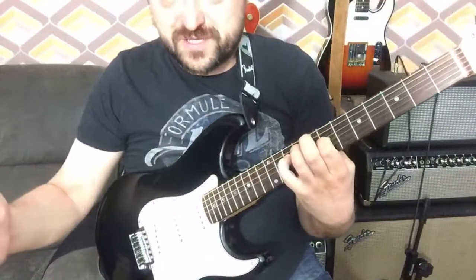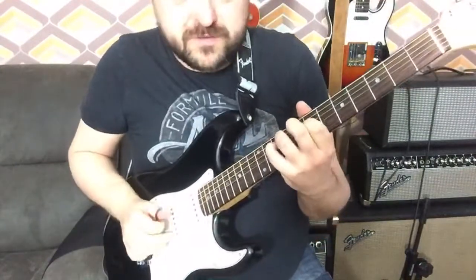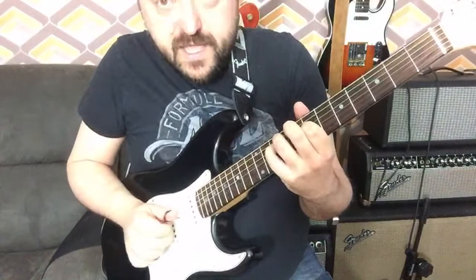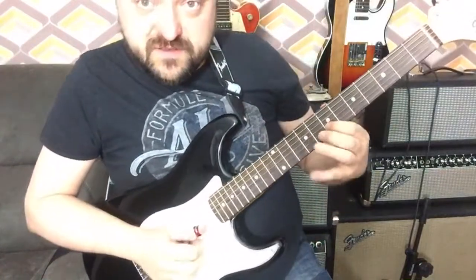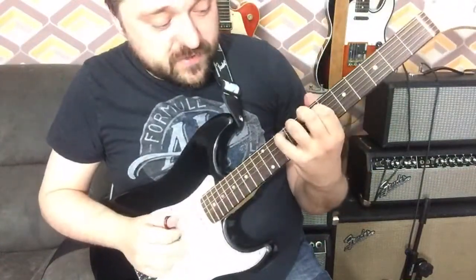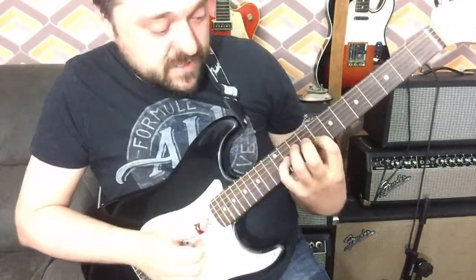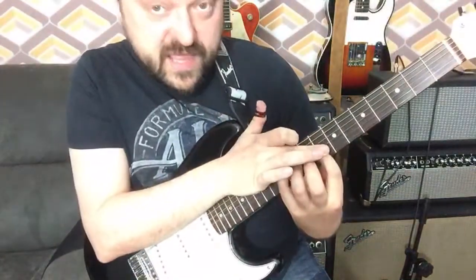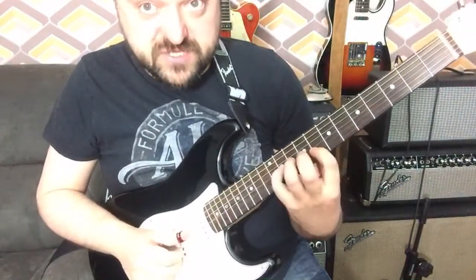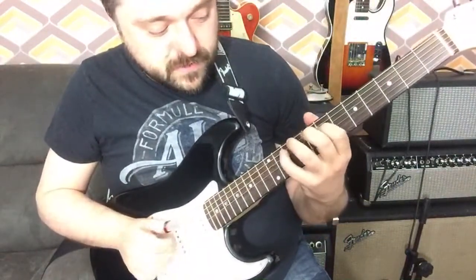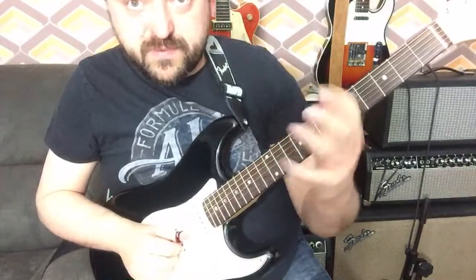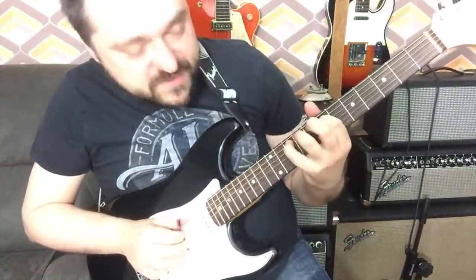So I have 6 notes of major scale covered, and I can just finish off here, 11th fret and 8th fret on the G string and B string. So I'm holding the same shape.